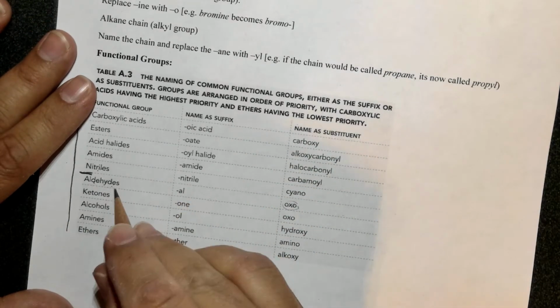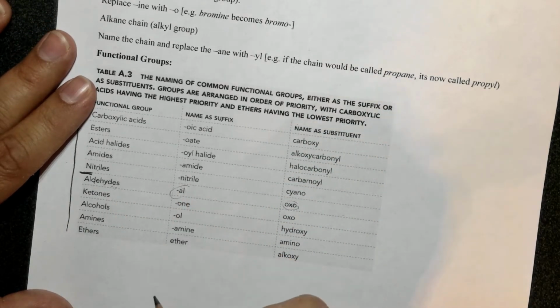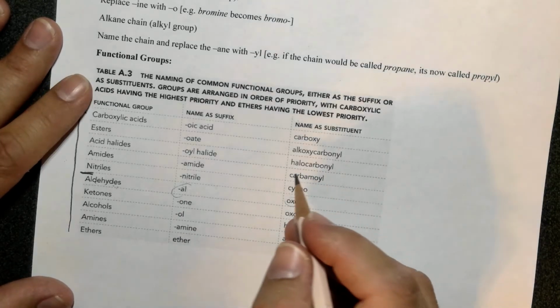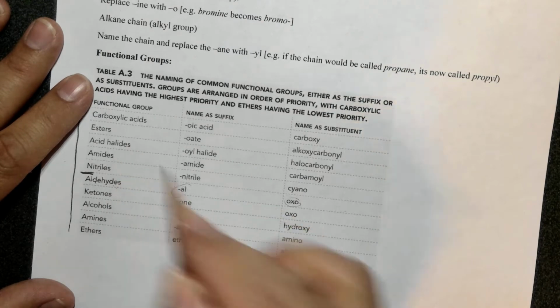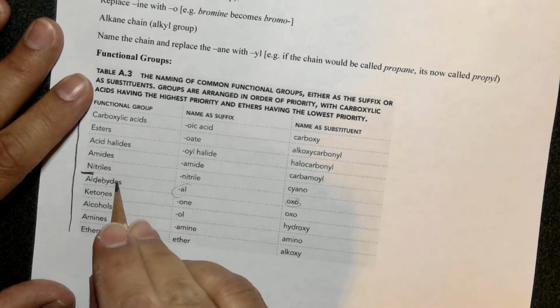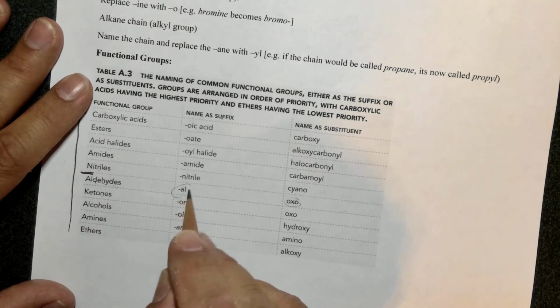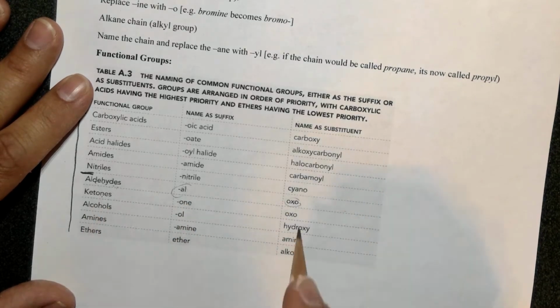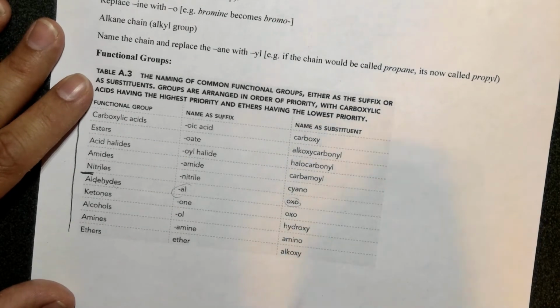If there's an aldehyde, you're always going to use the suffix because it'll be the highest priority functional group, since we're not going to use any of these in exam 1. Now, if it's a ketone and an aldehyde, then the aldehyde, again being the higher priority, will get the al as the suffix. It'll change the end of the name to al, and the ketone will be named as a substituent in the substituent section.